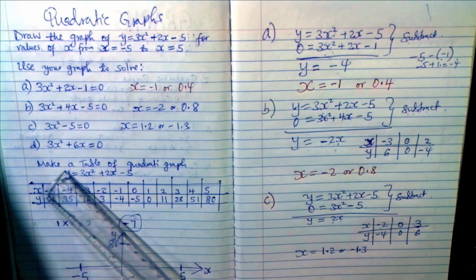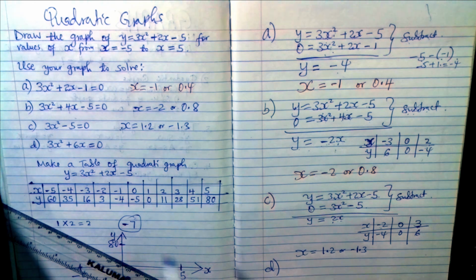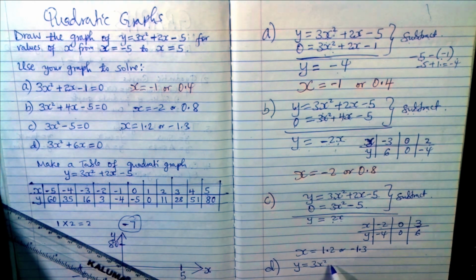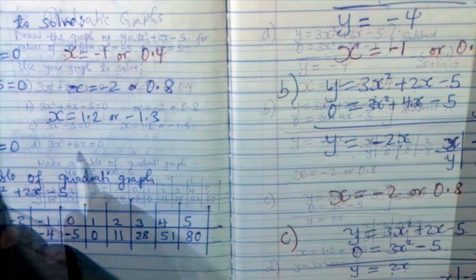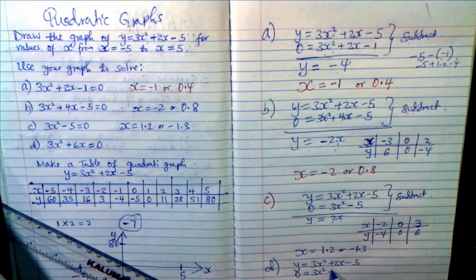Finally, we look at the last part D, whereby we have y is equal to 3x squared plus 2x minus 5. And what we now need to solve is 0 is equal to 3x squared plus 6x.